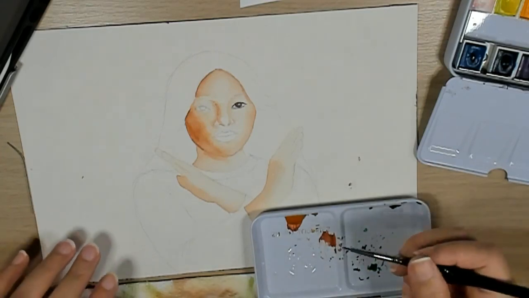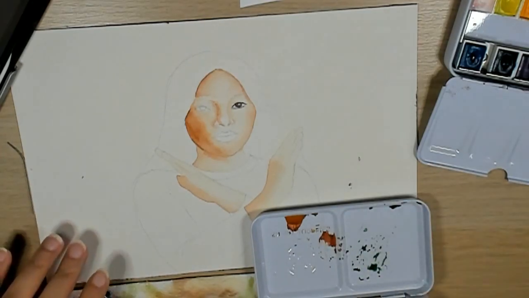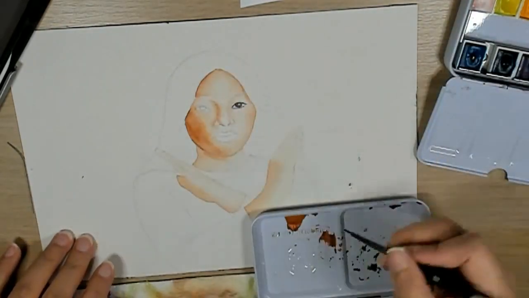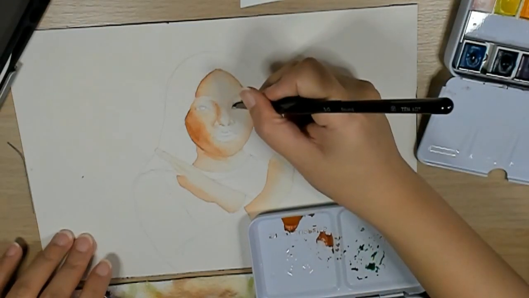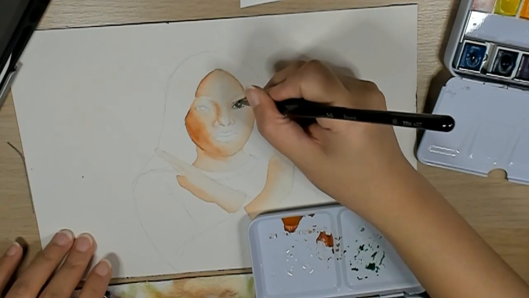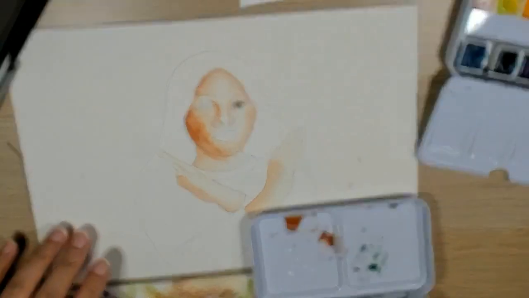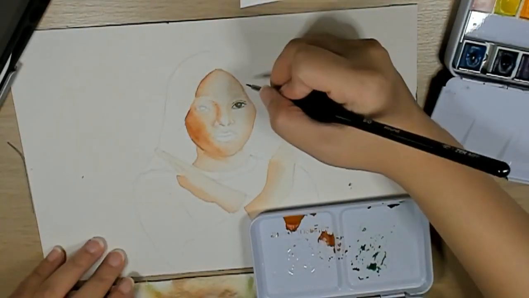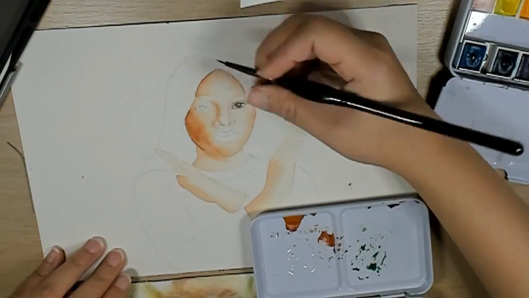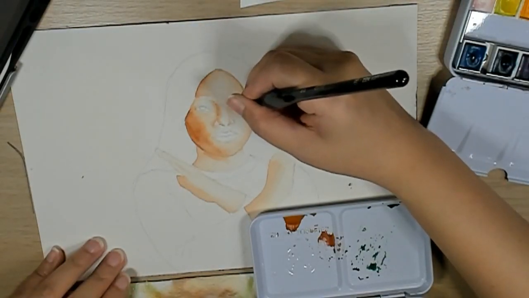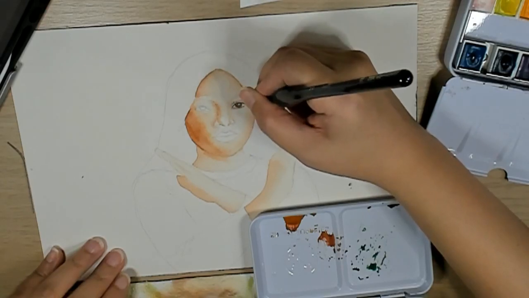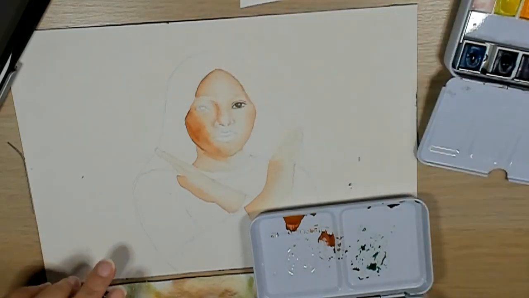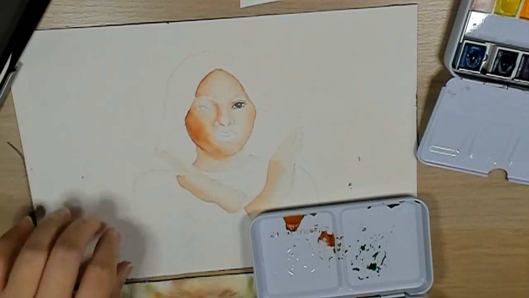And now I can add the eyelid on top. I'm going to use my skin tone color. Just do that. And again, soften the edges. Okay, so there you go. So now you have the first eye.